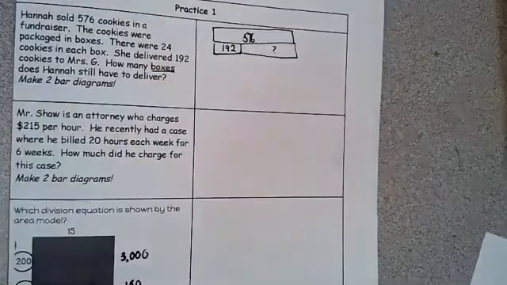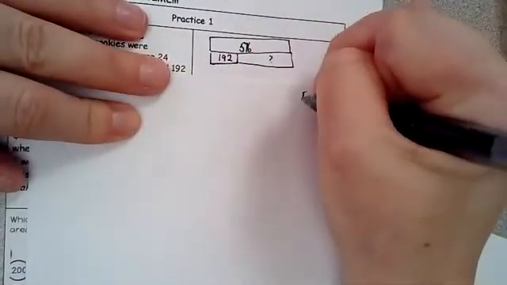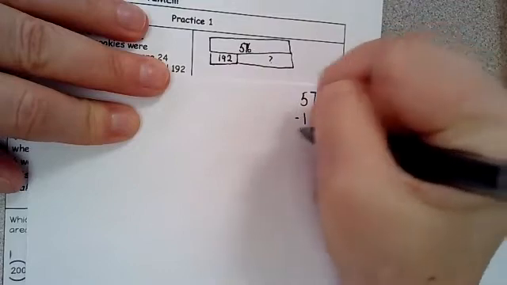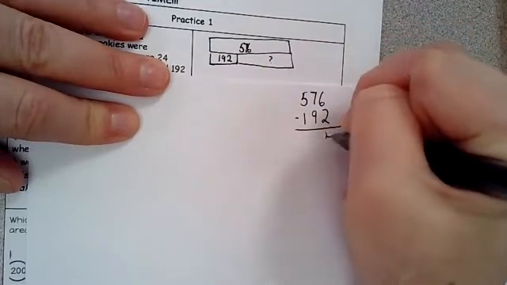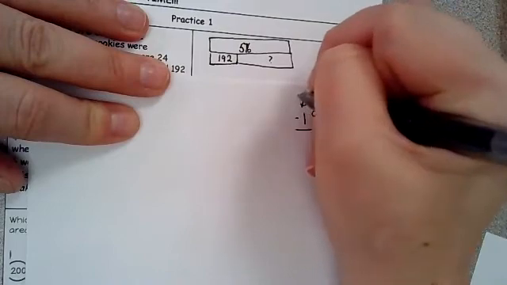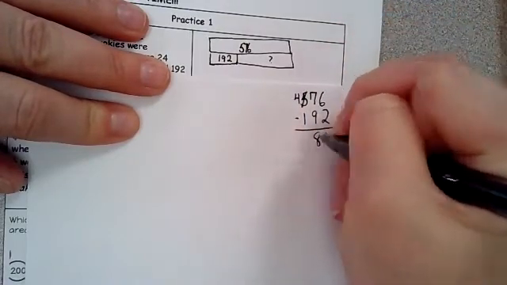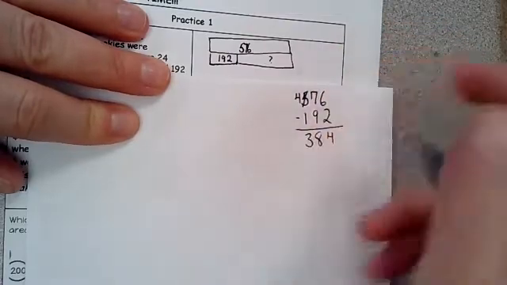So you're going to take a piece of paper. Don't be scared of the paper. And you're going to do 576 subtract 192. 6 minus 2 is 4. You can't do this, so this turns into 17. 17 minus 9 is 8. 4 minus 1 is 3. So she has 384 left. All right, so that's how many she has after she makes Mrs. G's delivery.